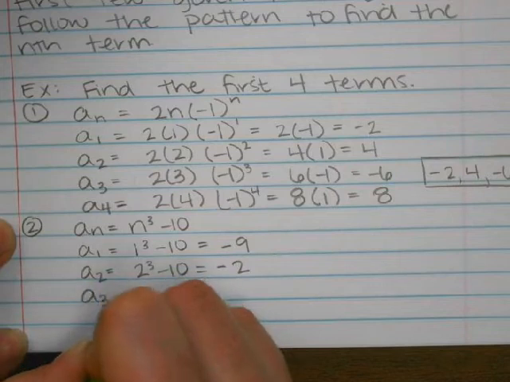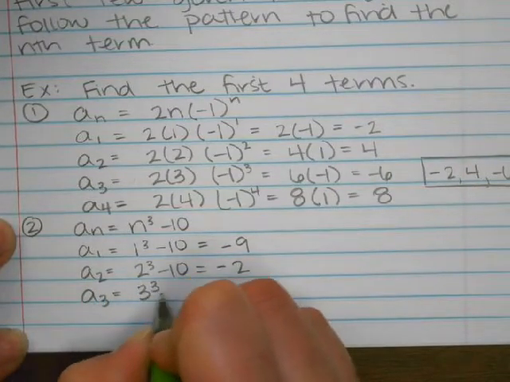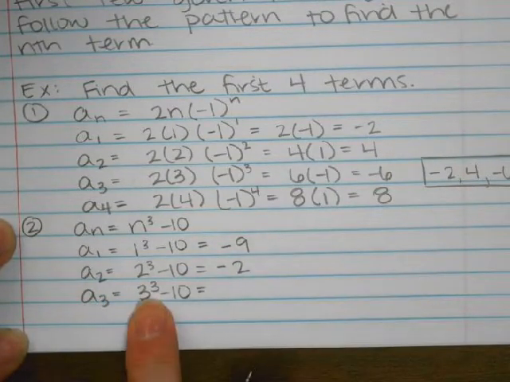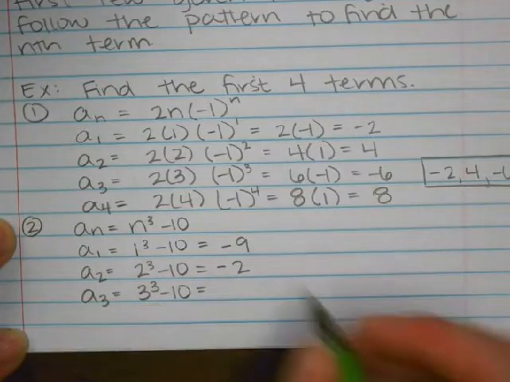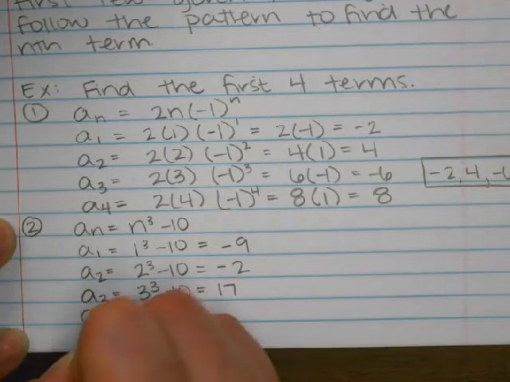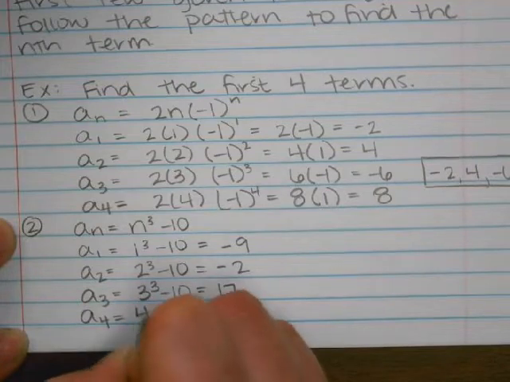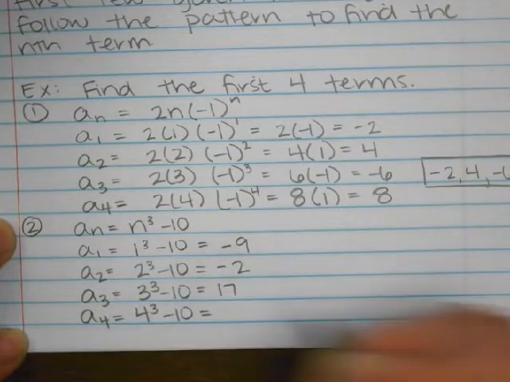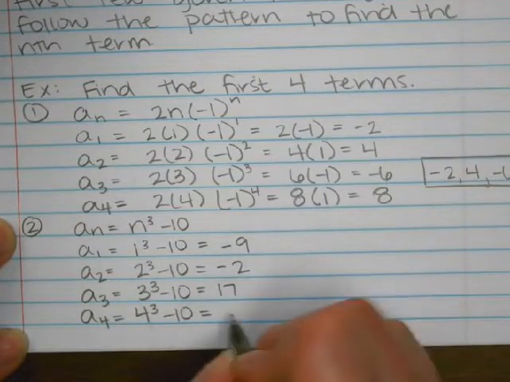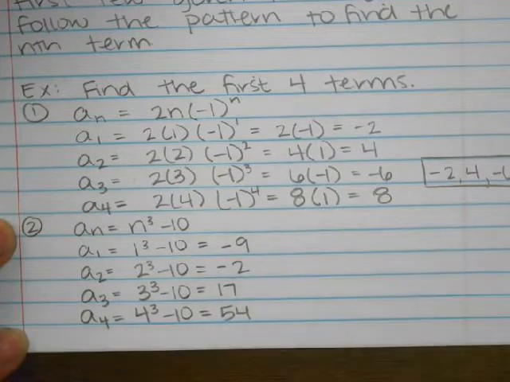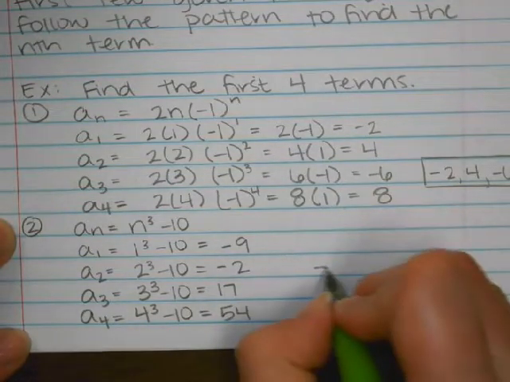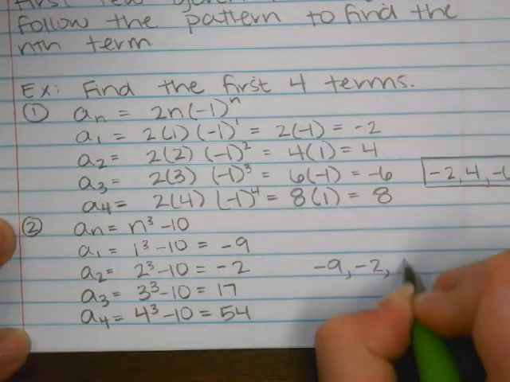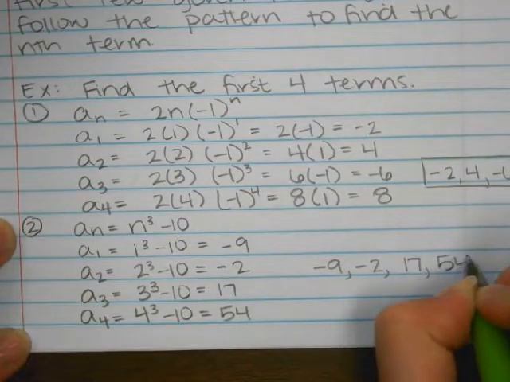The third term is 3 to the third minus 10. That is 27 minus 10, which is 17. And the fourth term is 4 to the third minus 10, which is 64 minus 10, which is 54. So the 4 terms here are -9, -2, 17, 54.